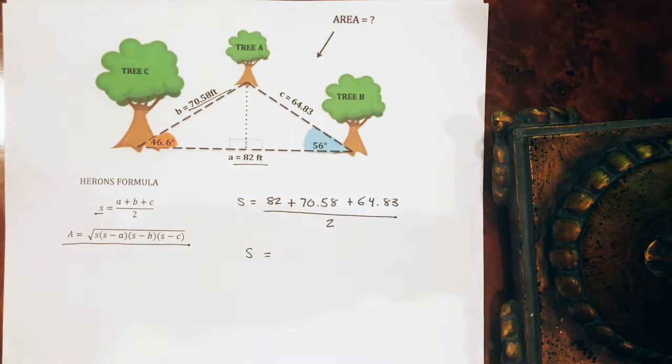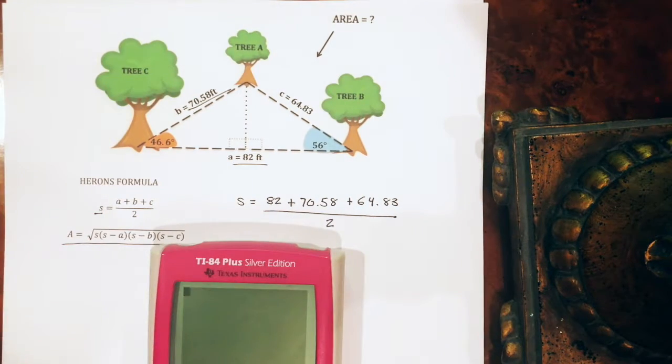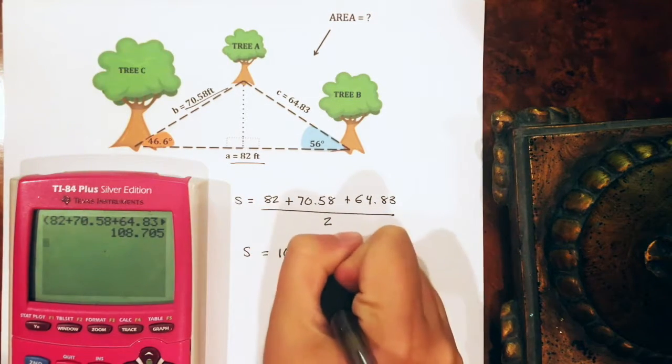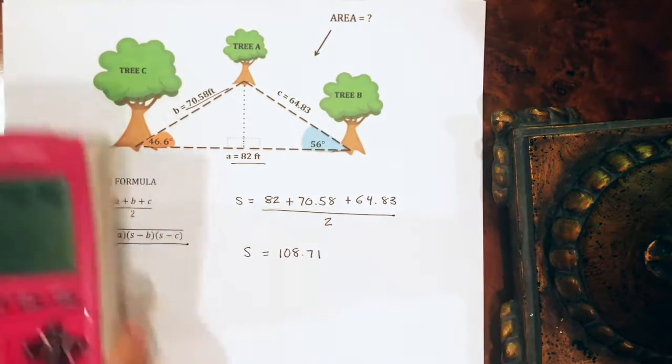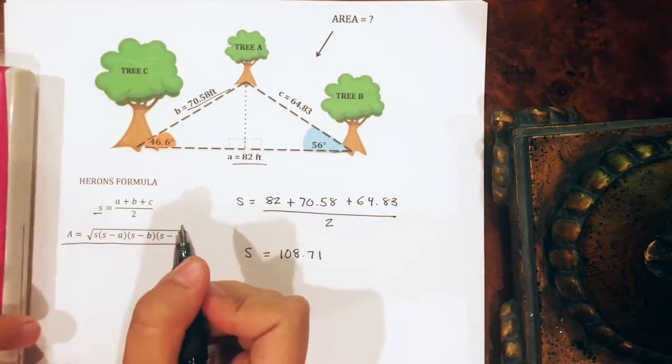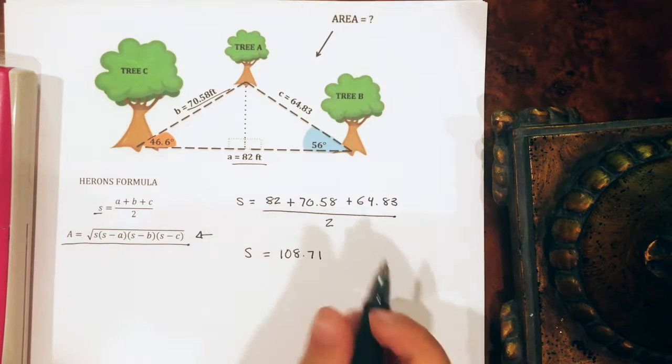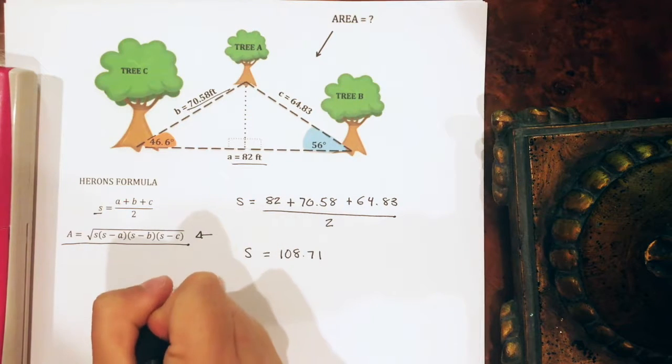So then S is equal to 82 plus 70.58 plus 64.83 divided by 2. And we get 108.71. Now that we have S, we can go ahead and use this formula. So we can plug in every number as it is.